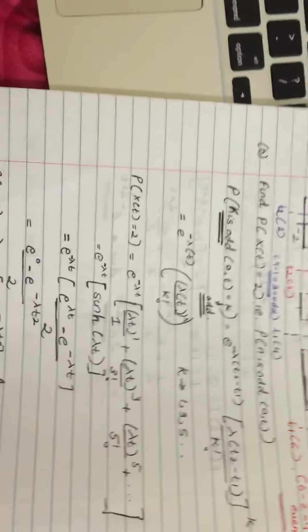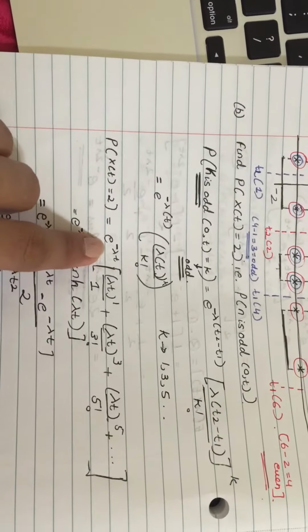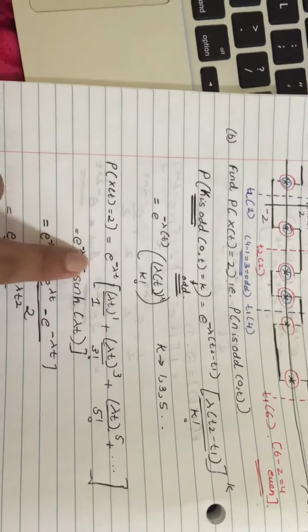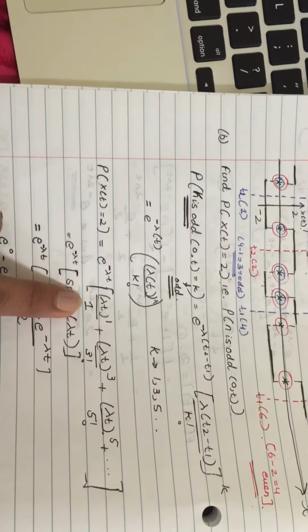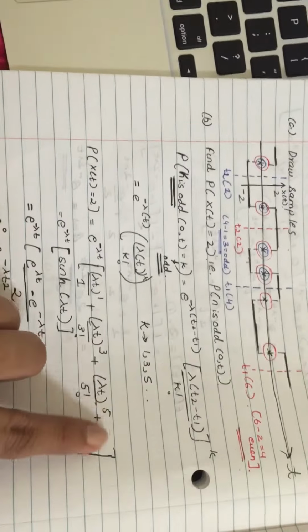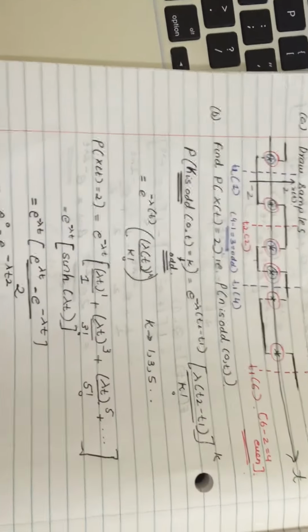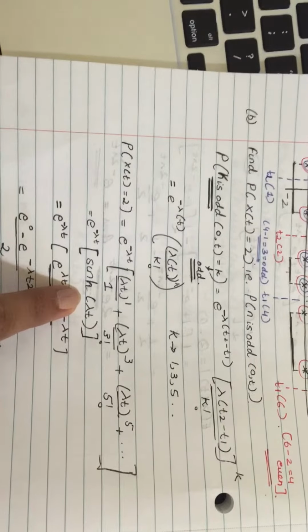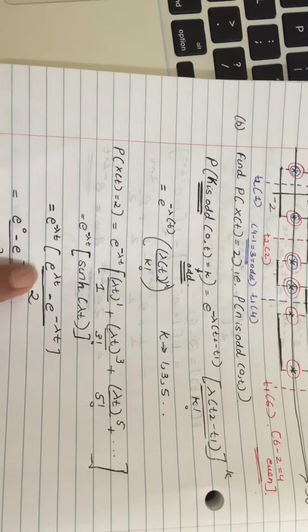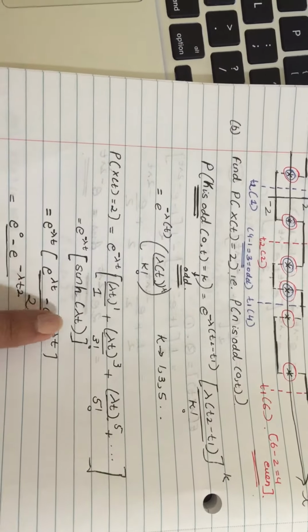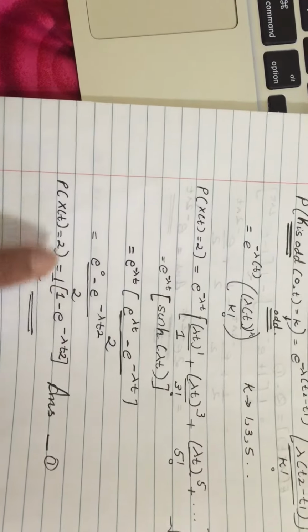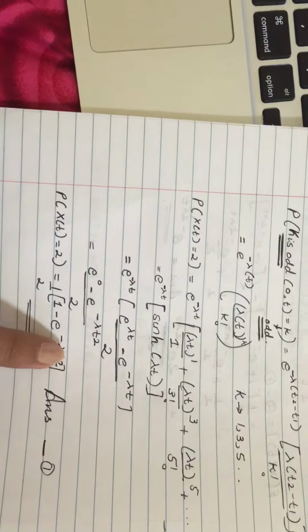And once you put those values, e raised to minus lambda (t2 minus t1), or t minus 0, will come out as a common factor, into lambda t raised to 1 divided by 1 factorial plus lambda t raised to 3 divided by 3 factorial plus lambda t raised to 5 divided by 5 factorial, 7 divided by 7 factorial, and so on and so forth. This is basically the expansion of sinh of lambda t, and sinh of lambda t can also be written as half of e raised to lambda t minus e raised to minus lambda t. And once you open up the brackets, you're going to get the probability that X of t is equal to 2 is half of 1 minus e raised to minus 2 lambda t.